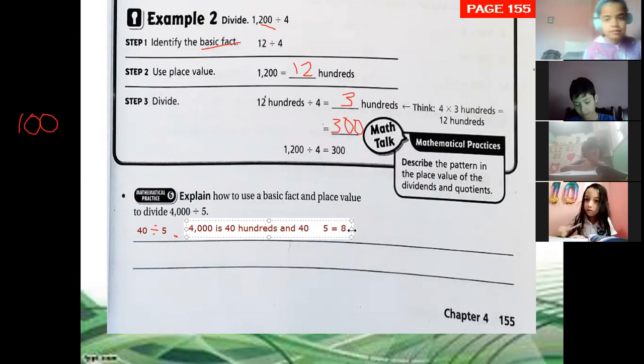So here we have to add the zeros. How many zeros didn't we include in 40? How many zeros are missing for the 4,000? Just one?